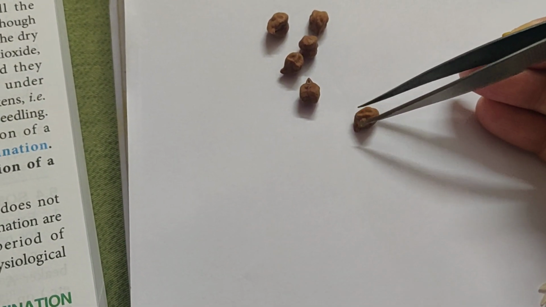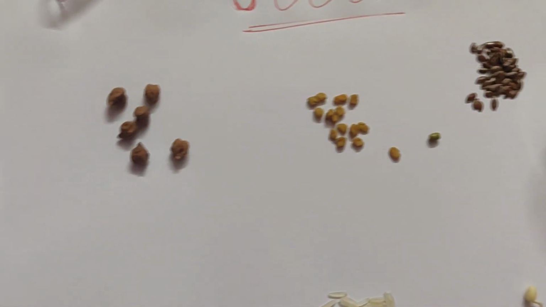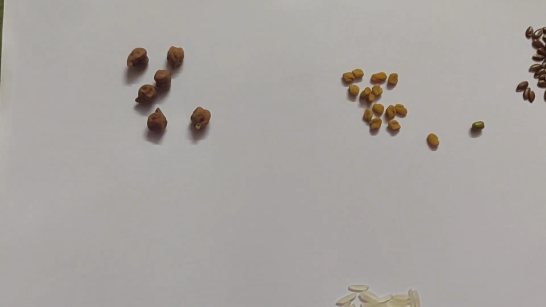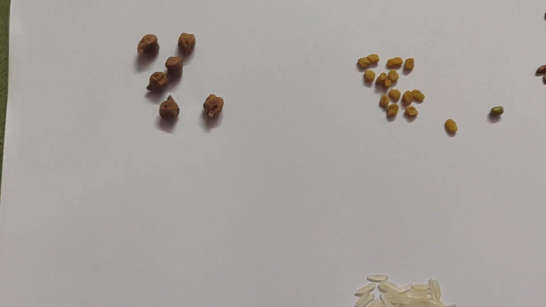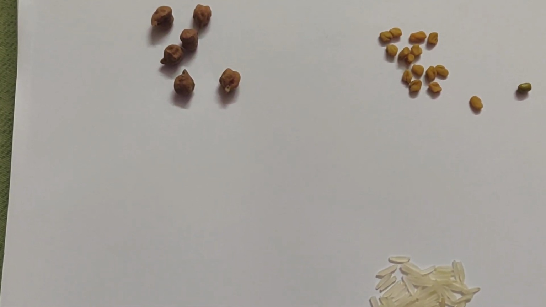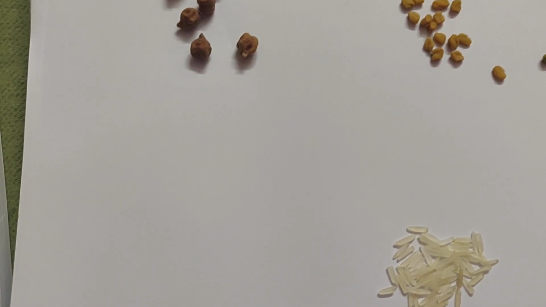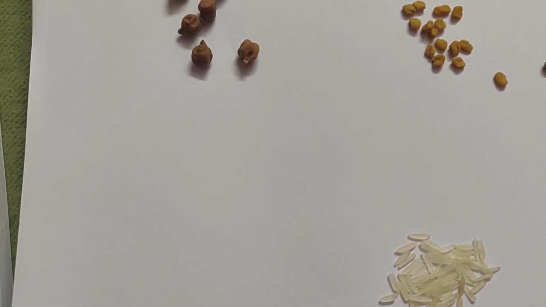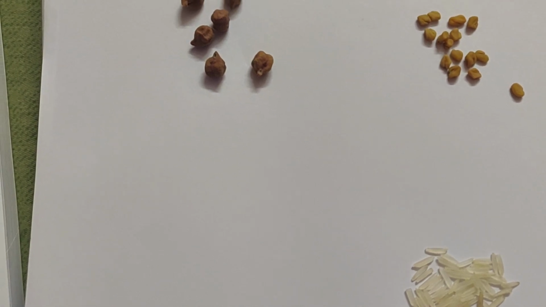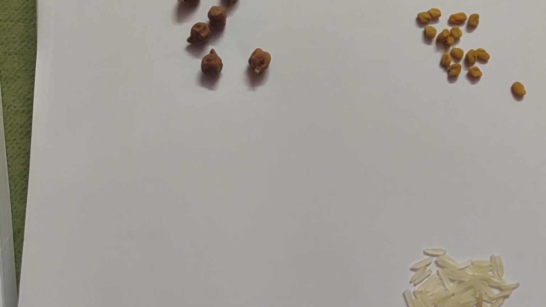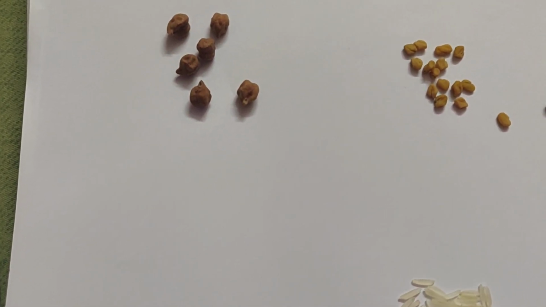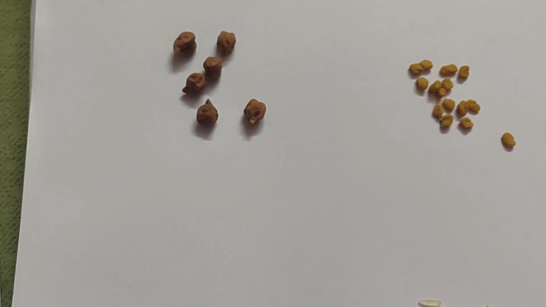Here, if you soak this seed in water and keep it for around a day or a few days, you will see that the cotyledons have become fleshy. That fleshy cotyledon is actually the place where food is stored for the embryo that will germinate.